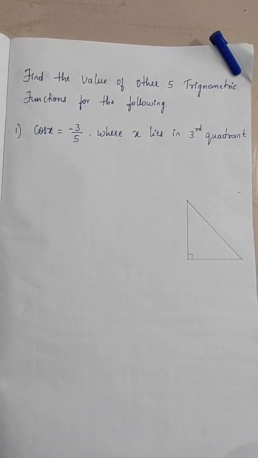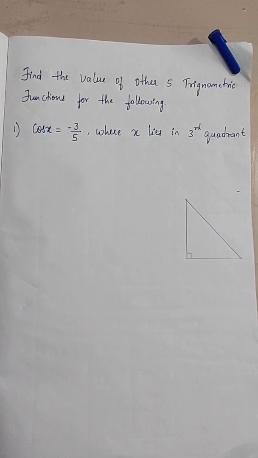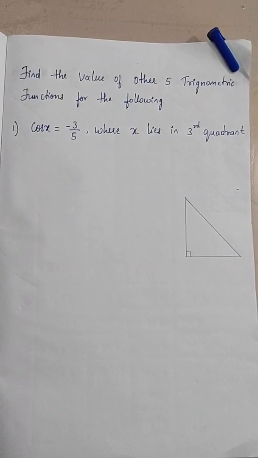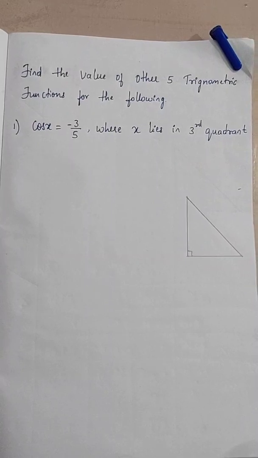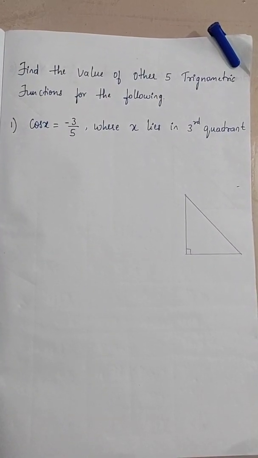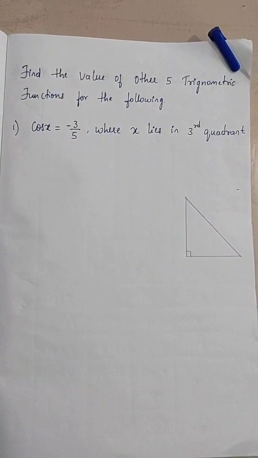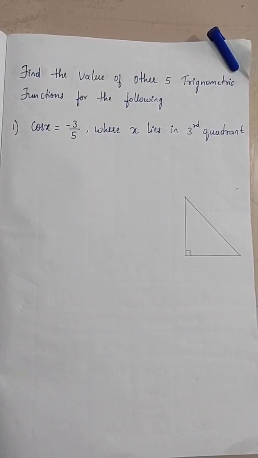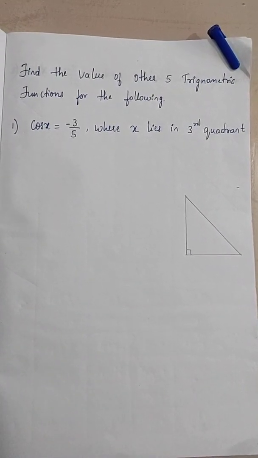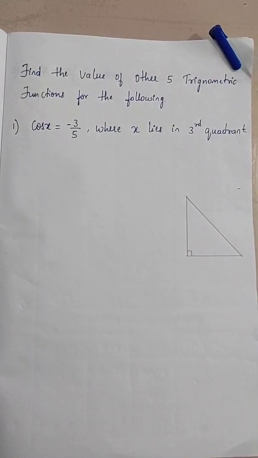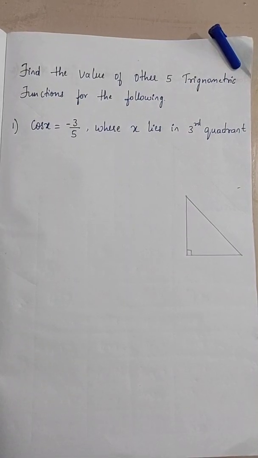So after that order even, next you want to go with the quadrant. Why are we going with the quadrant? Because to write the sign, we go with the quadrant.